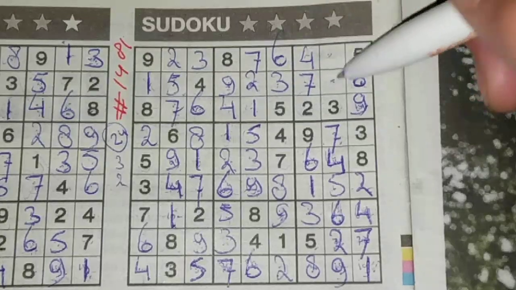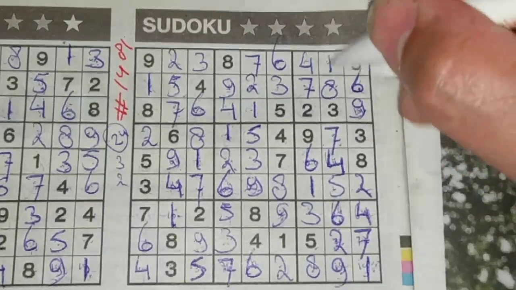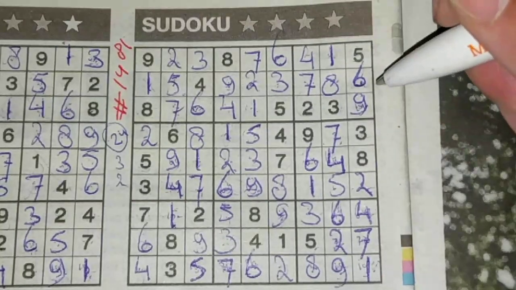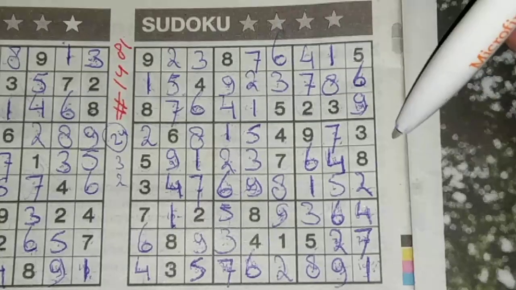And the final 2 numbers of this big square for the numbers 1 and 8. We have an 8 here, no 8 there. 8 should be here and the 1 goes there. Finished in 40 minutes. Alright, great Sudoku.